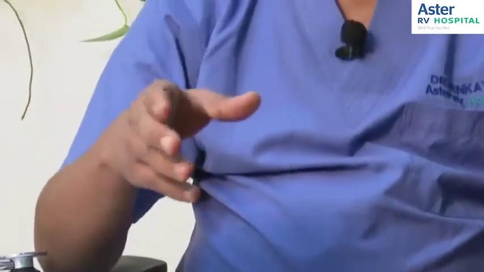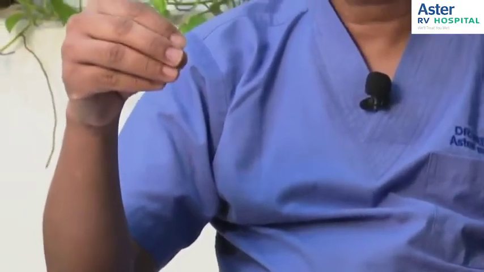An instance where TAVR procedure can be useful is also when there is a patient who has undergone a surgical aortic valve replacement and that valve has degenerated. Such patients have had the first surgery at an older age, because aortic stenosis is a disease of the older age, and then after several years you have a degeneration of the valve. The patient has become even older.